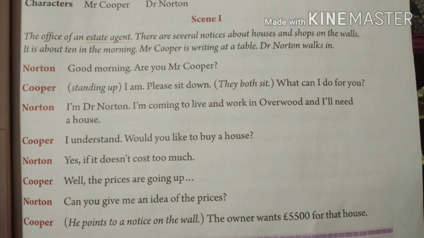Norton: Good morning. Are you Mr. Cooper? Cooper, standing up: I am. Please sit down. They both sit. What can I do for you?